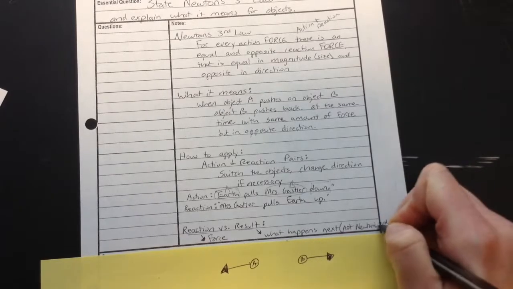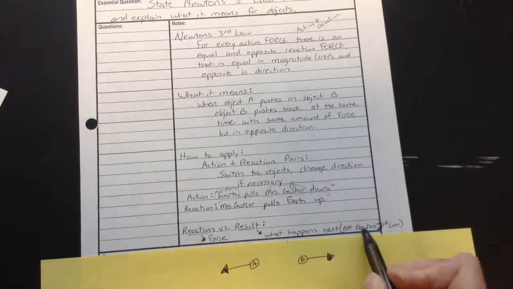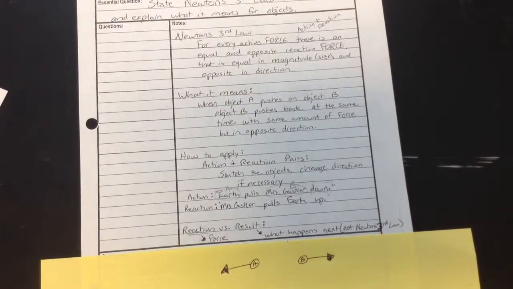Whoops. The Mythbusters. I love the Mythbusters, but they get this one wrong all the time. They use Newton's third law to talk about the result, but it's not. It's not about the result.